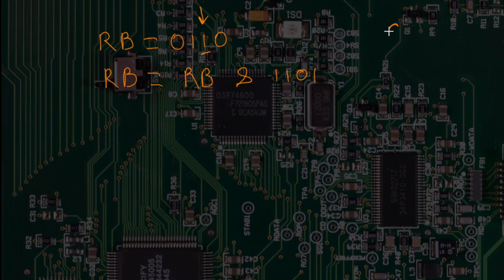Let's do a calculation on the side. So we have the initial value of our register B, and then we're ANDing it with this value. Here's our symbol. Let's do the bitwise operation here. 0 ANDed with 1 is 0. 1 ANDed with 0 is 0. 1 ANDed with 1 is 1. 0 ANDed with 1 is 0. So our final number is this number here, 0, 1, 0, 0. And as you can see, we effectively cleared out this bit without affecting any other bit.